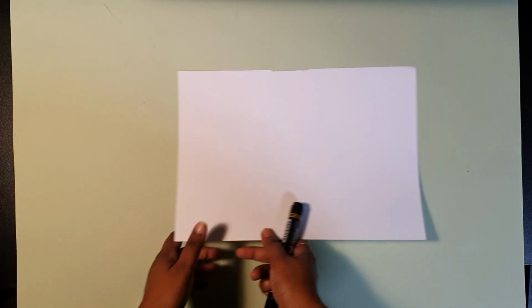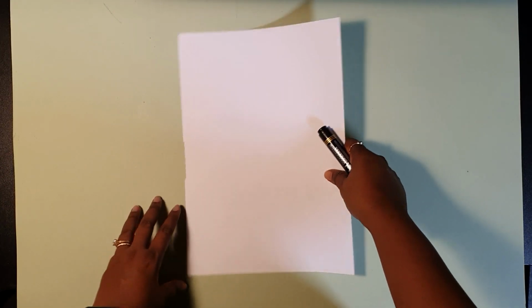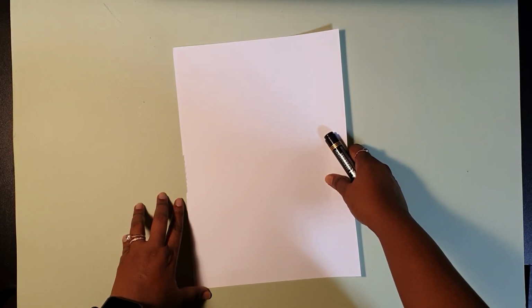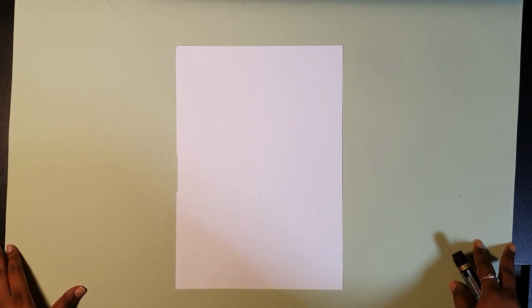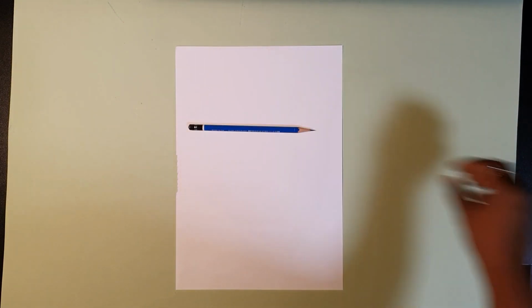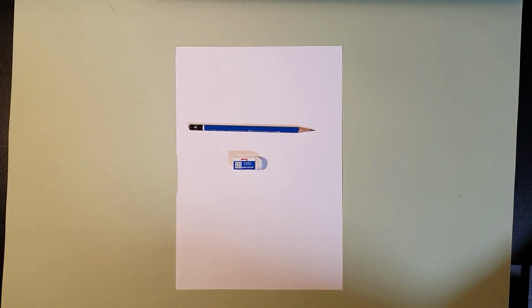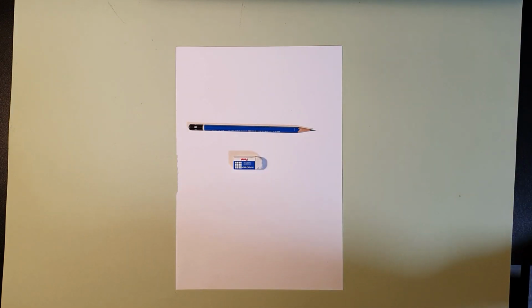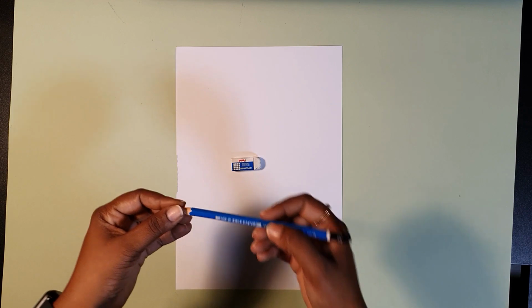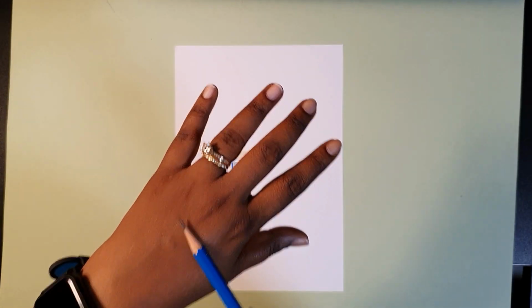Now I'm going to take a piece of paper. For this work, I don't want you to use landscape. I want you to use portrait. So we're going to use portrait, and of course, because you're going to draw yourself, it's got to be a portrait. For the first part of this lesson, you need a pencil, eraser, and ruler. Ruler is only if you want. If not, it's okay. Now for pencil, if you're using a pencil like mine, please sharpen them.